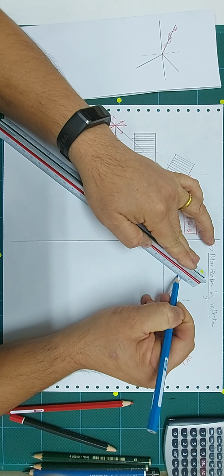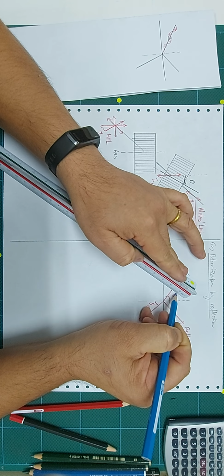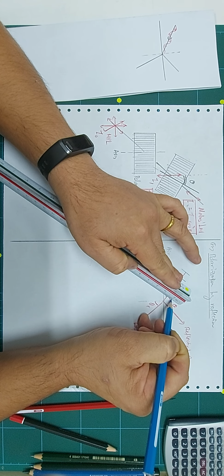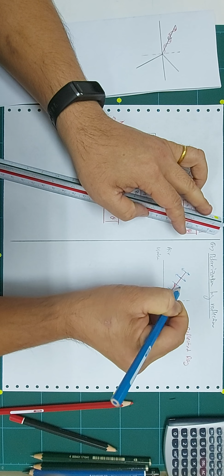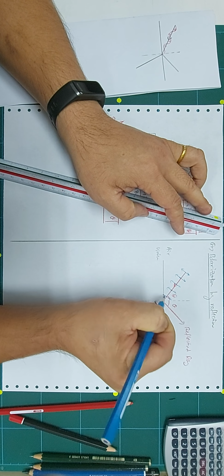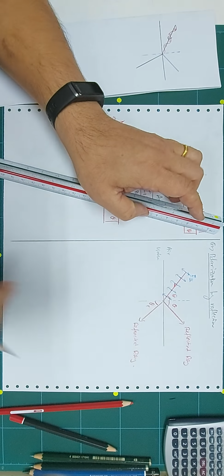So it's now perpendicular. Okay. That is the electric field that is perpendicular to the surface.